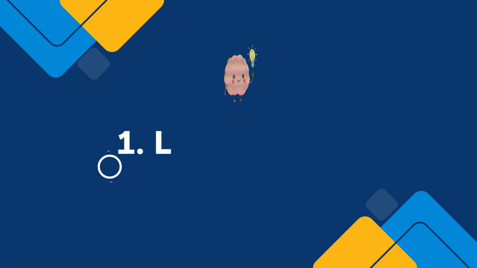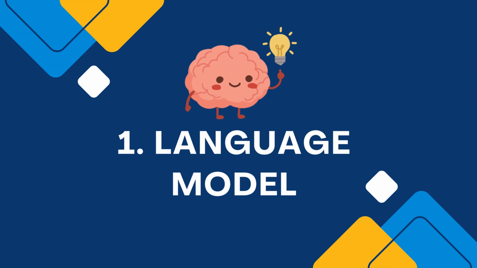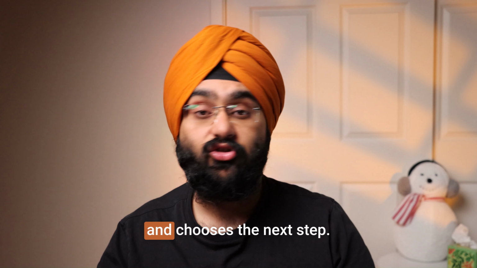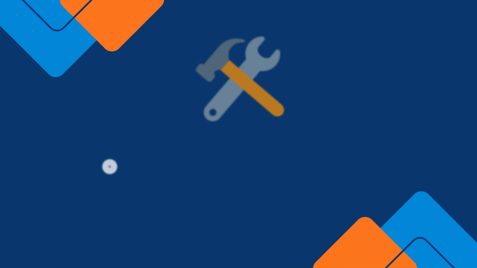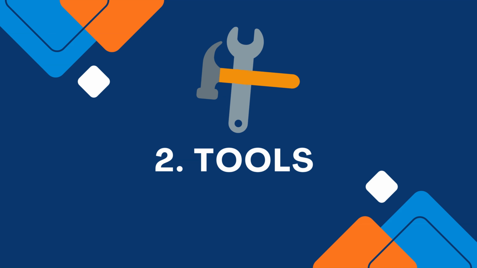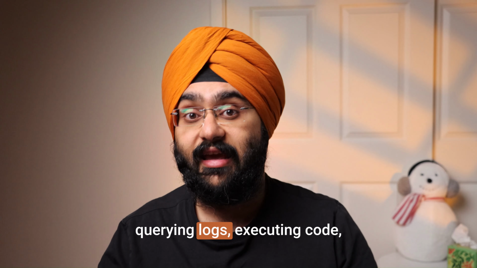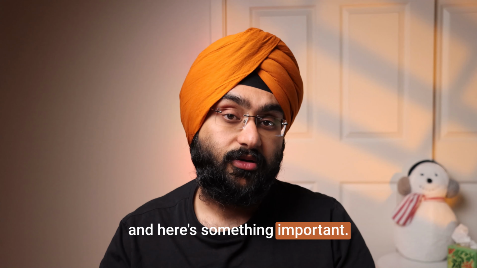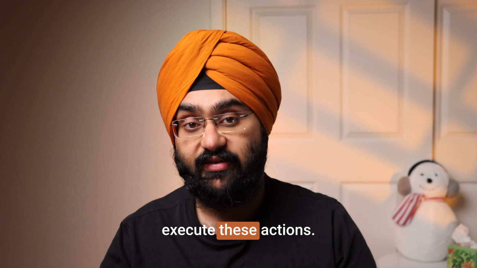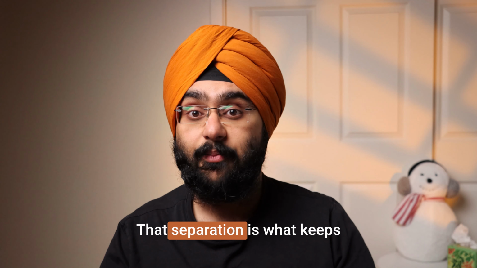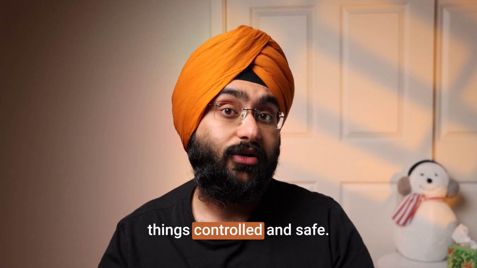Now let's break down what actually makes an agent work. First, you have the brain. This is the language model. It decides what to do next. It looks at the goal, understands the situation, and chooses the next step. Second, you have tools. This is how the agent interacts with the real world. Things like calling APIs, querying logs, executing code. And here's something important. The AI doesn't directly execute these actions. It decides what should happen, and then the system executes it. That separation is what keeps things controlled and safe.